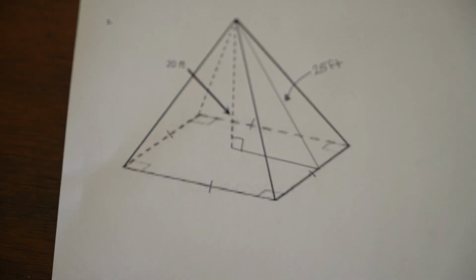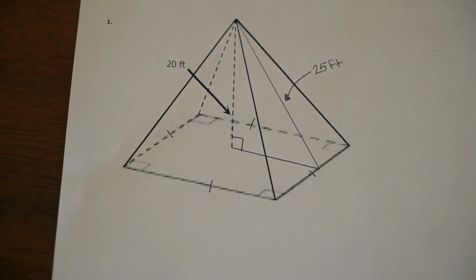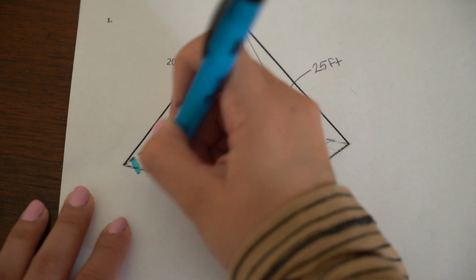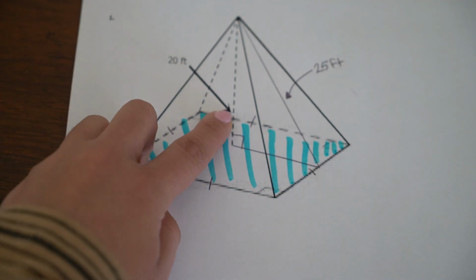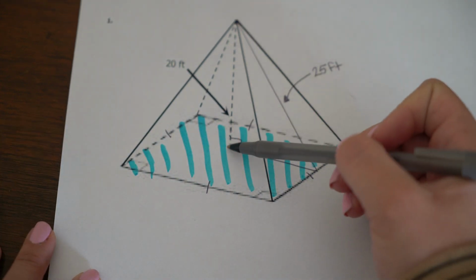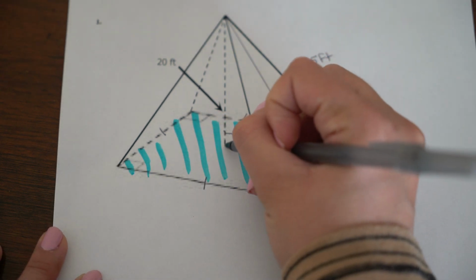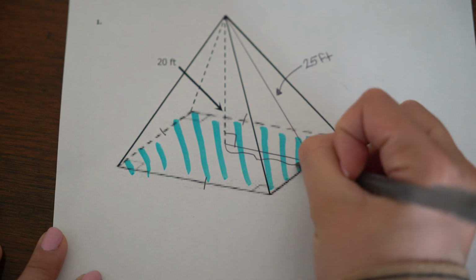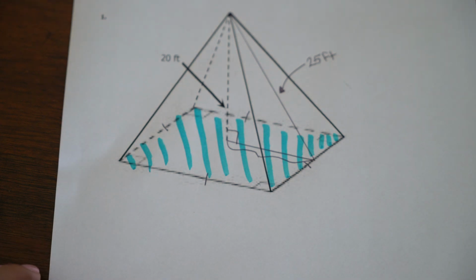Our base here happens to be a square. I know that it's a square because all of the sides are congruent and all of the angles are 90 degrees. So let me highlight our base here. We are given the height of the pyramid, which is 20 feet. And like we said, it goes from the apex to the center of our figure, meaning that this part right here is half of one of the sides of our base, and we have our slant height.